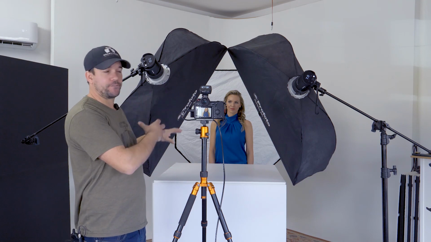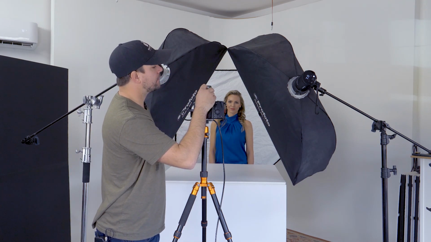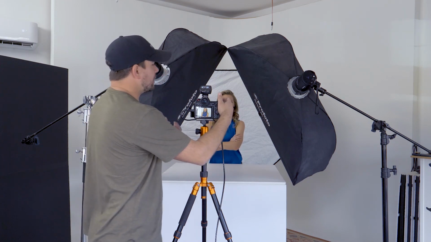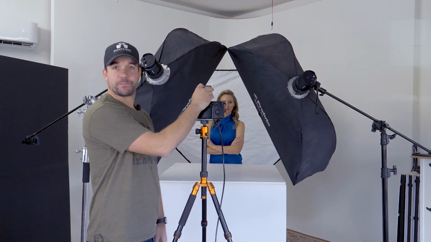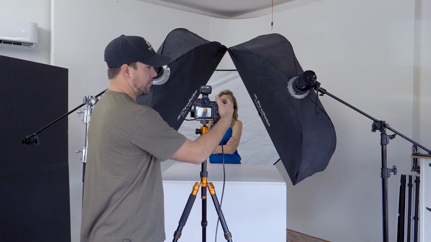So what I want to do is get the exposure of the background first. So I'm going to turn off my 2 key lights. And what I want to do is get the exposure as low as possible while still being pure white. So right now, let's go ahead and turn the power all the way up. We know that'll get us to pure white. So let's just turn it all the way up.